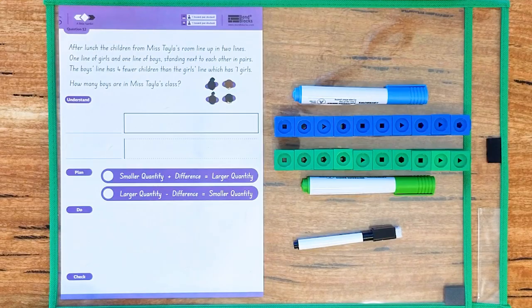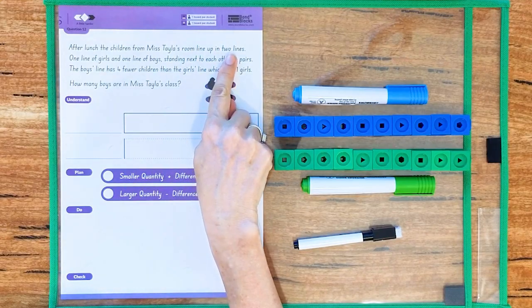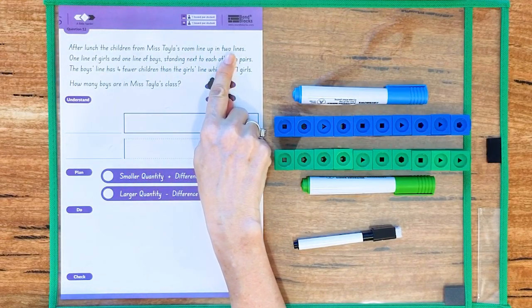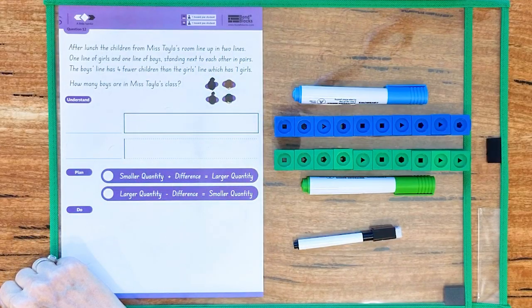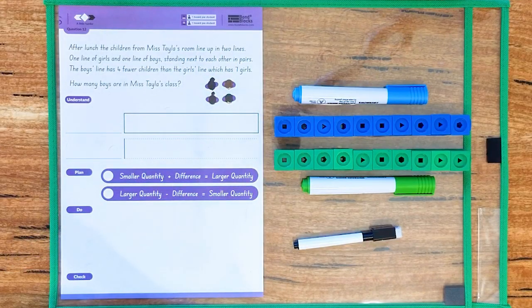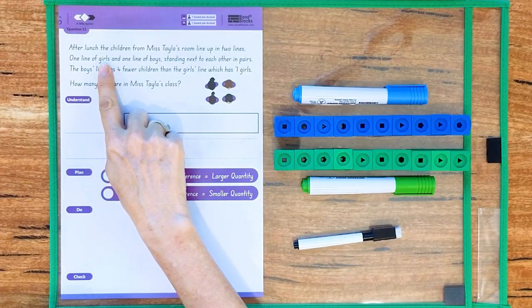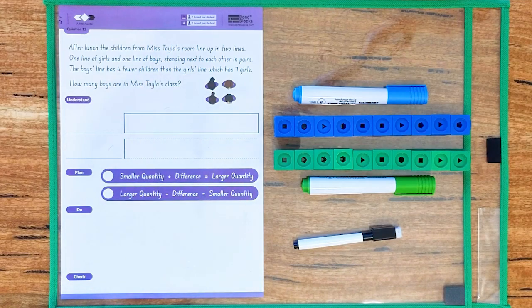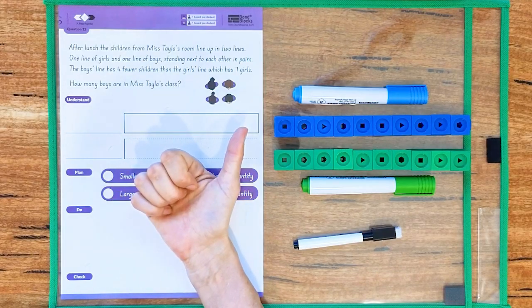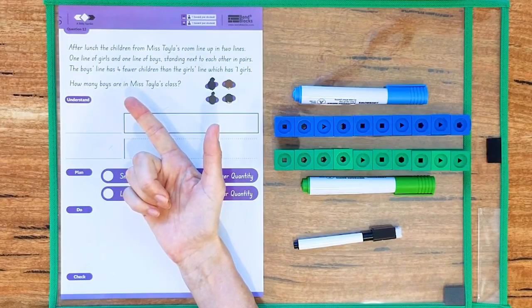This question is about children lining up in 2 lines outside their class. One quantity, or one line, is the girls' line, and the other quantity is the boys' line. The first thing I need to find out is which one is the largest quantity. To find that information, I need to look for the comparing words of fewer or more.